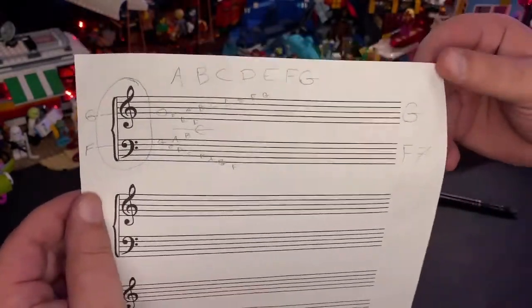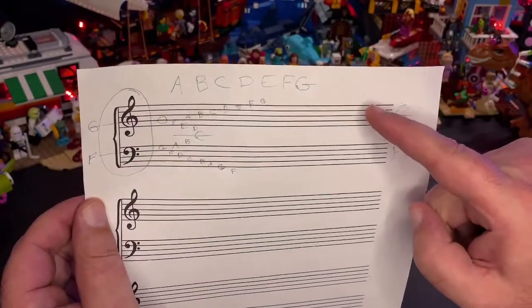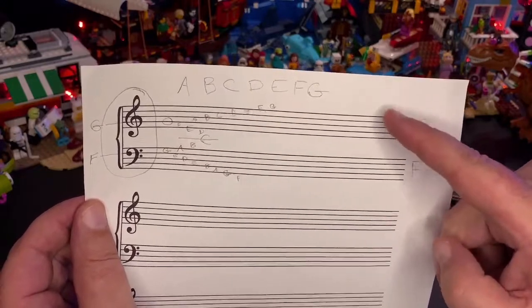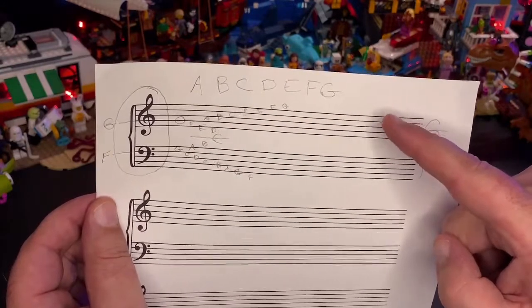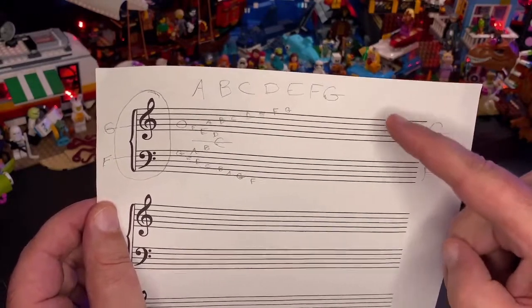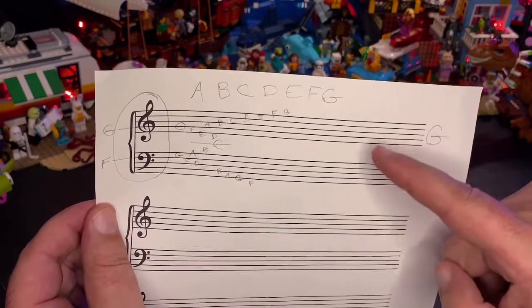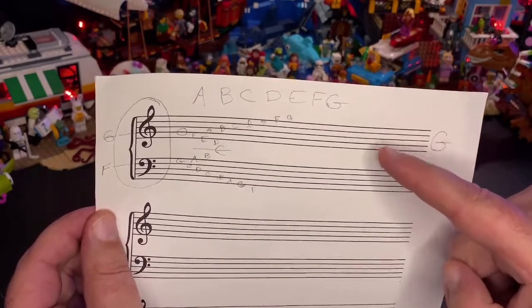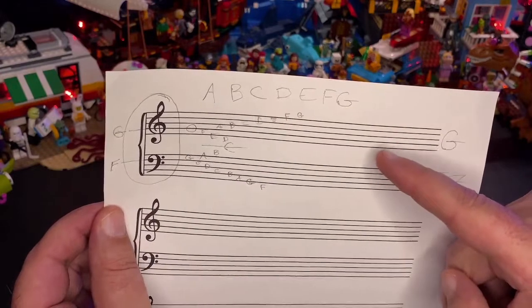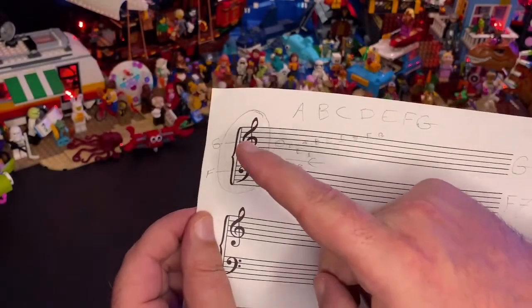We have a musical staff that's lines and spaces. We can assign what letters each one of those lines and spaces represents using a musical clef.